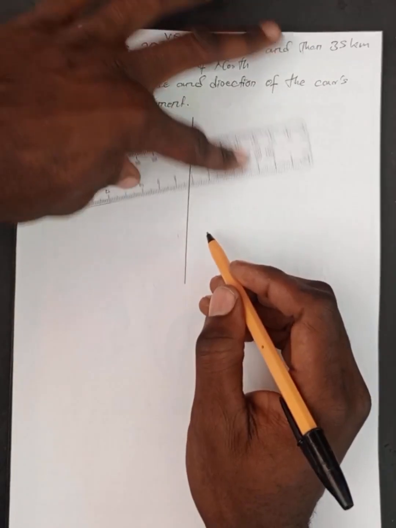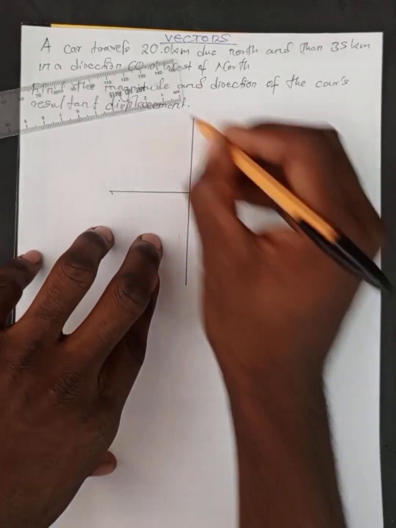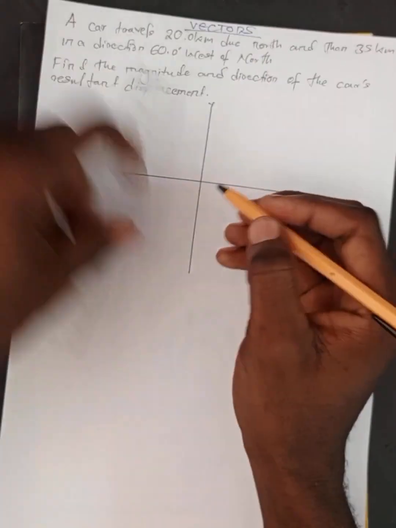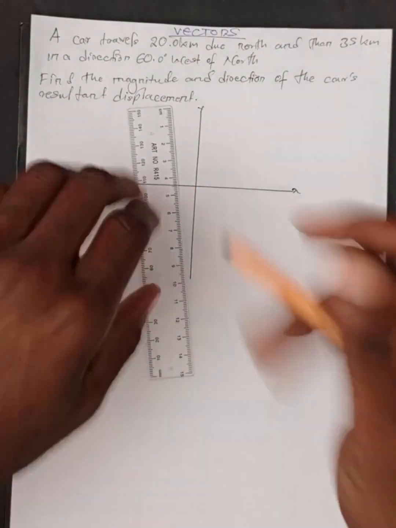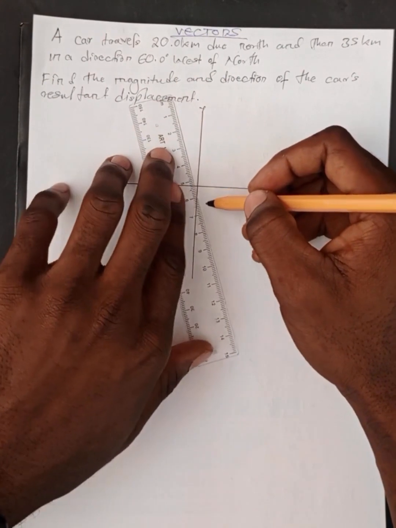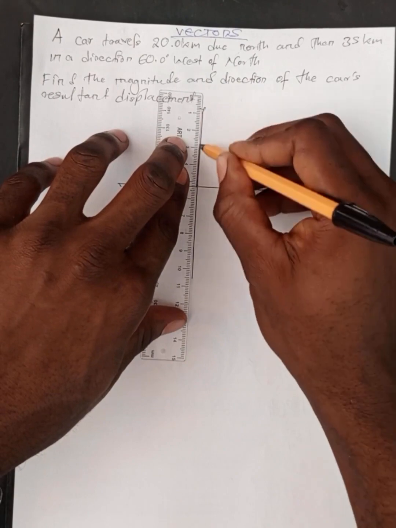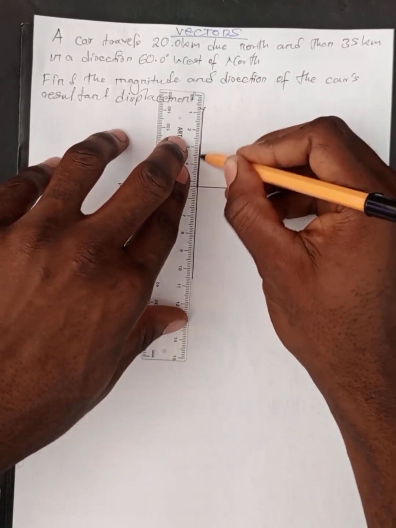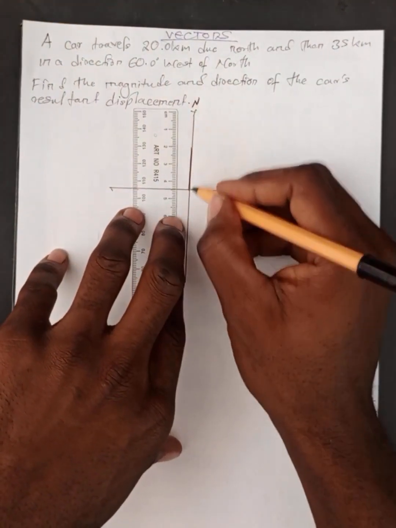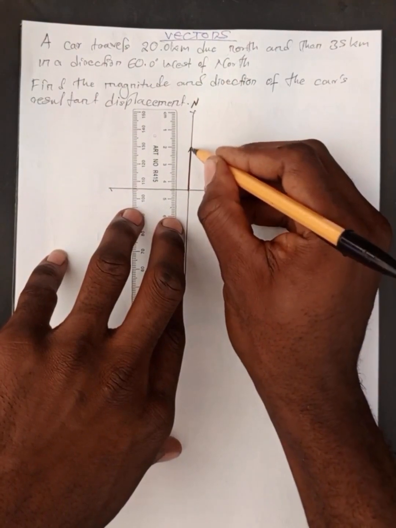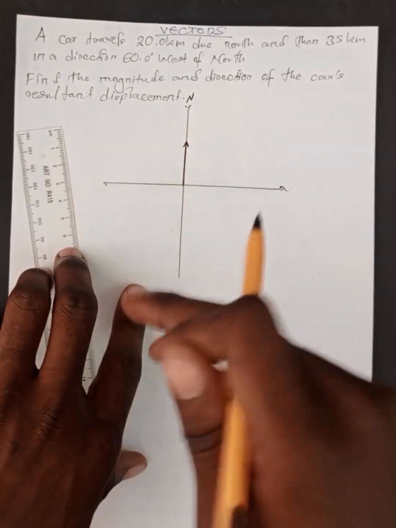This is X, this is Y. So the car is moving due north, meaning north is the positive part of the y-axis. So this is north, east, west, south.